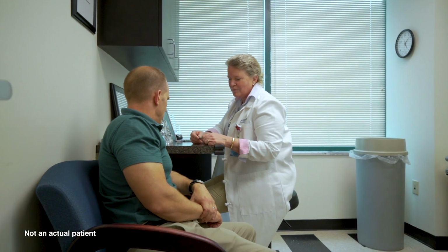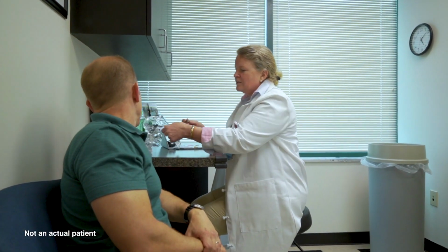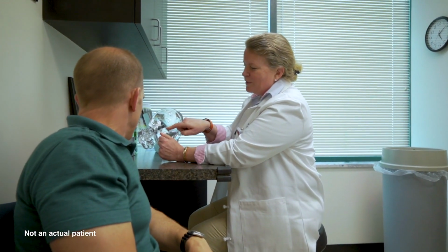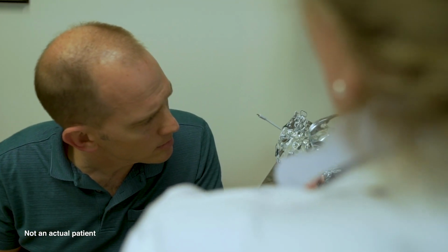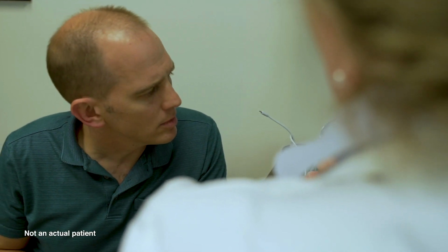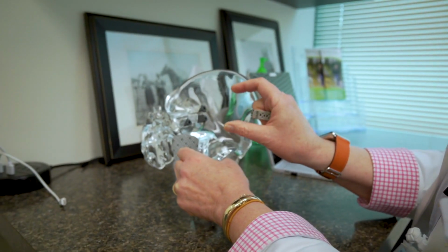There are a number of steps that we go through from a treatment standpoint: physical therapy, injections, even immobilization, like using a brace or an SI joint belt. If a patient fails conservative management, then surgical intervention is considered.